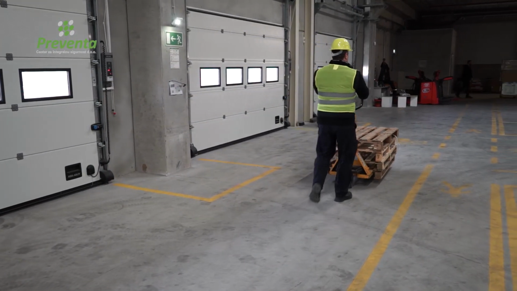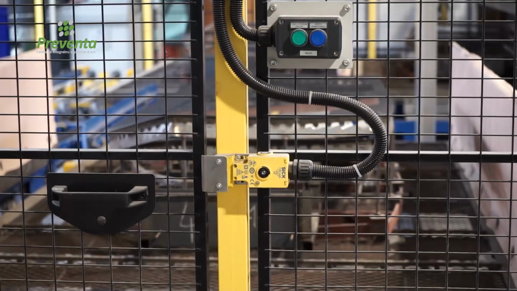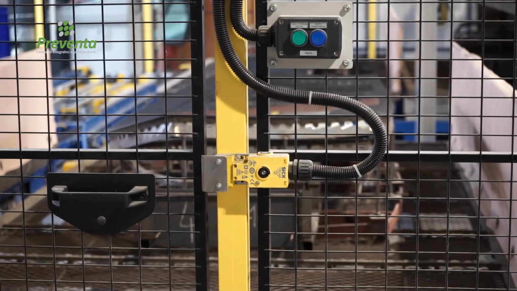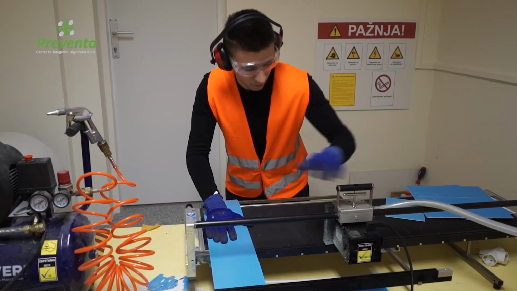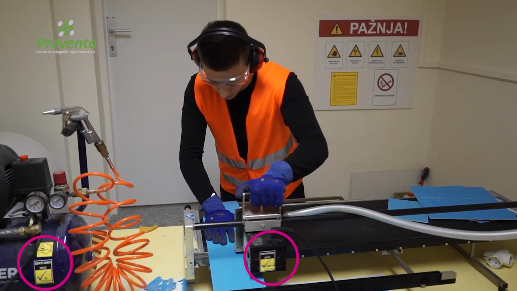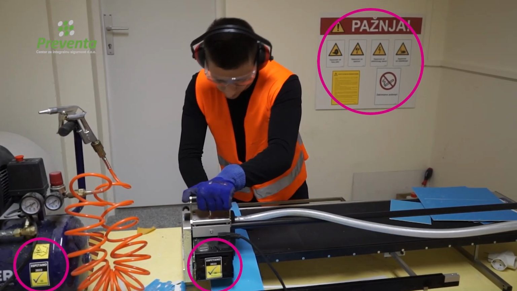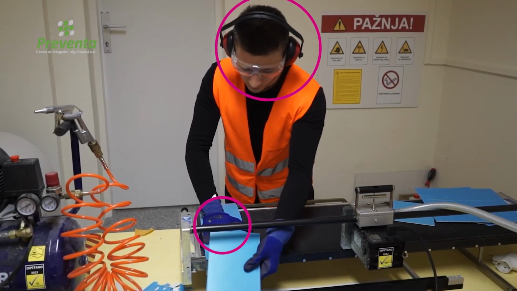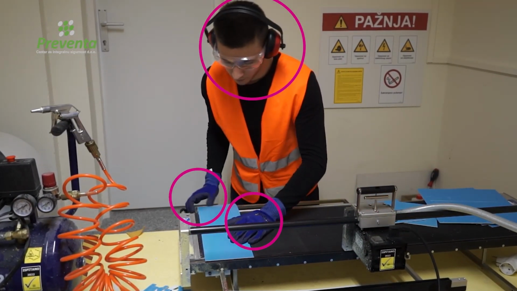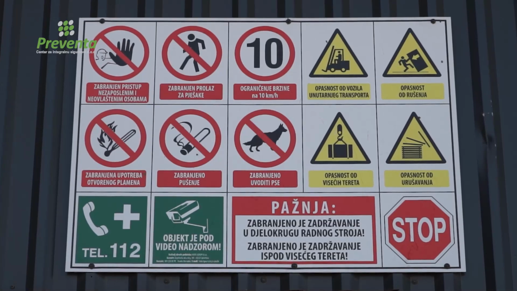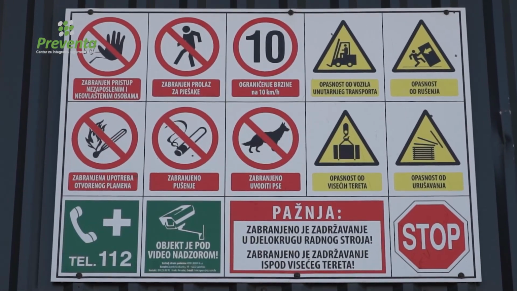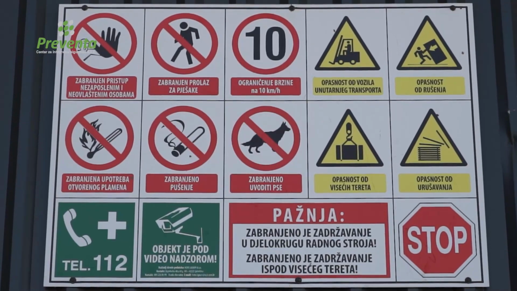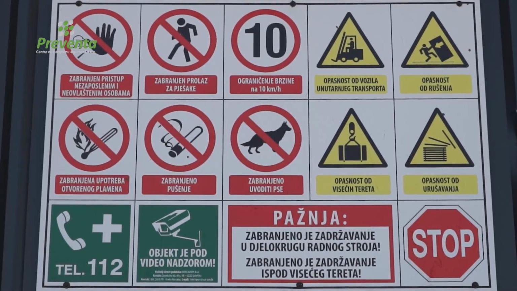Here are some examples of occupational safety measures. Install appropriate protective devices on work equipment. Train workers to work in a safe way. Periodically inspect and test work equipment. Mark danger zones with safety signs. Provide the necessary personal protective equipment. There are a number of other measures implemented to prevent and reduce the number of injuries at work and potentially dangerous situations. We will present some of them in this video.